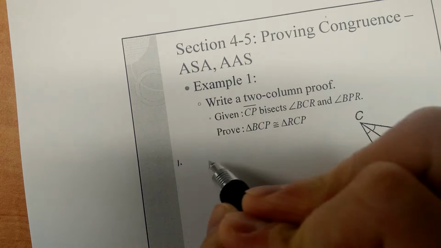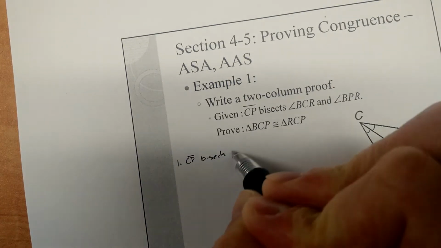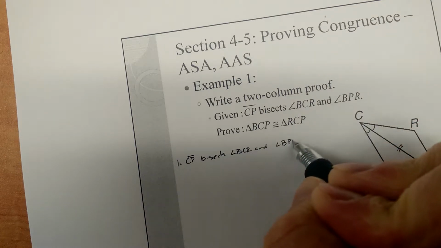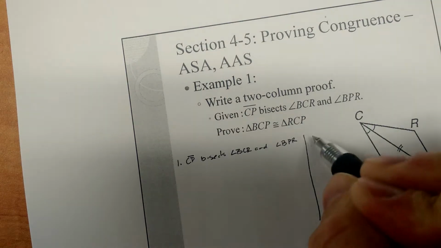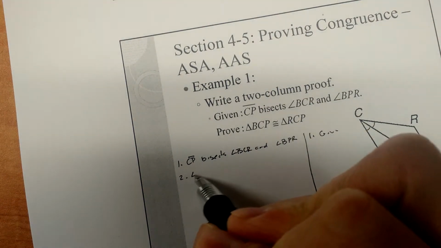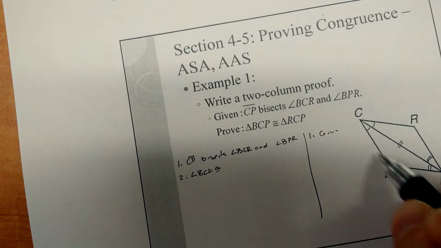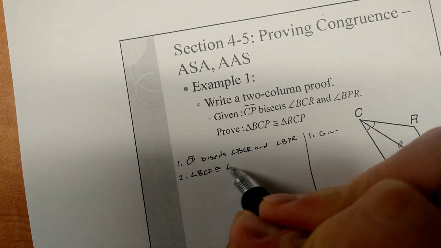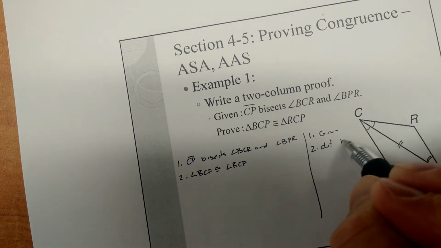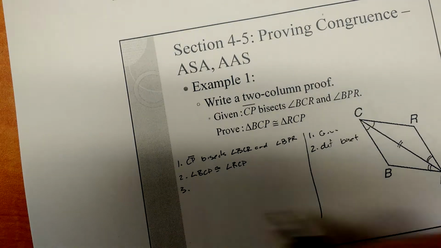So, CP bisects BCR and BPR. Given. So if that is true, I can say that angle BCP is congruent to angle RCP. Definition of bisect.